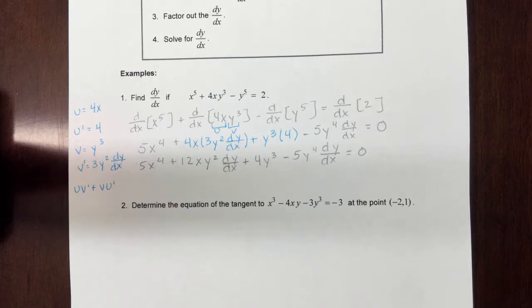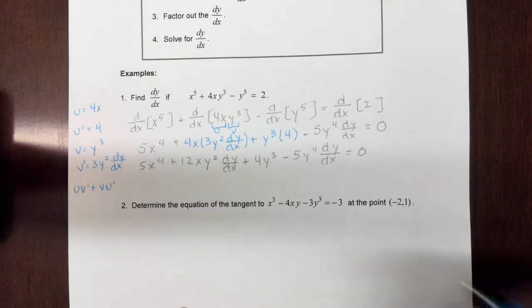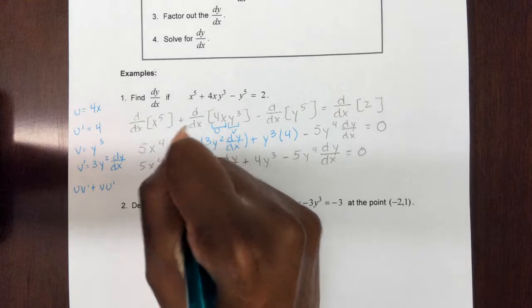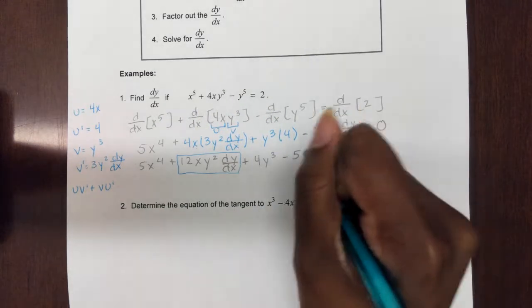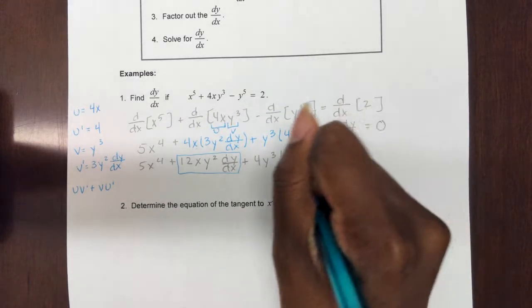Okay, so we want to collect all of our dy/dx terms onto one side. So we'll move this term and this term.